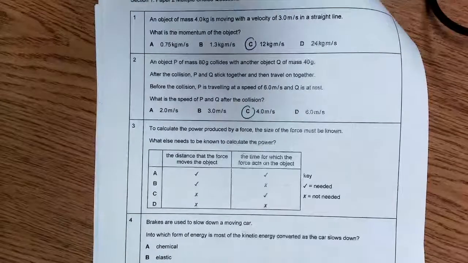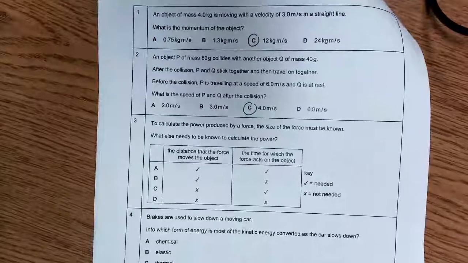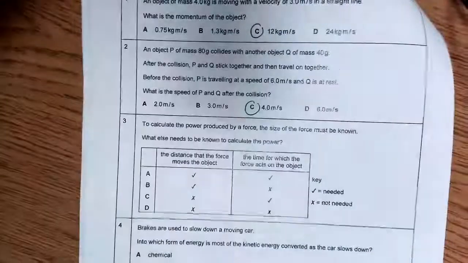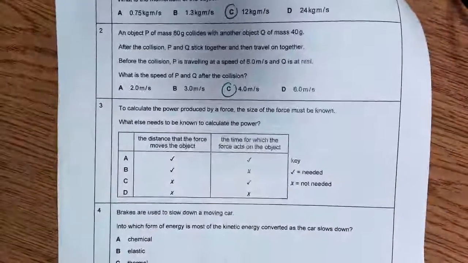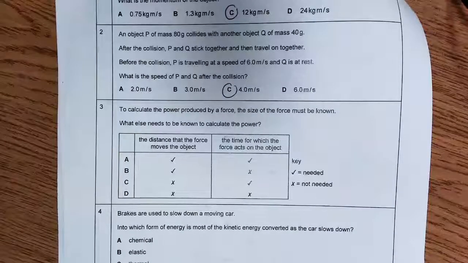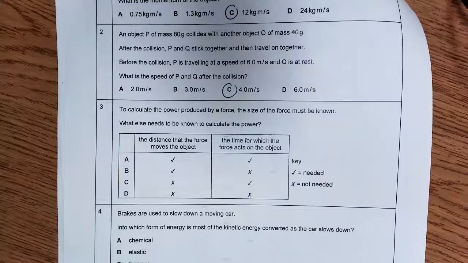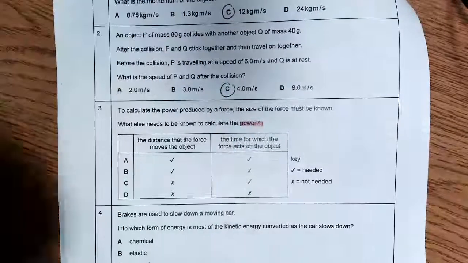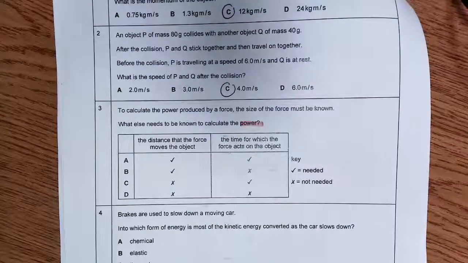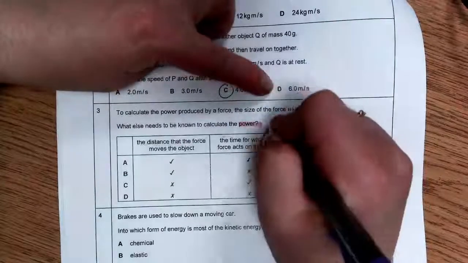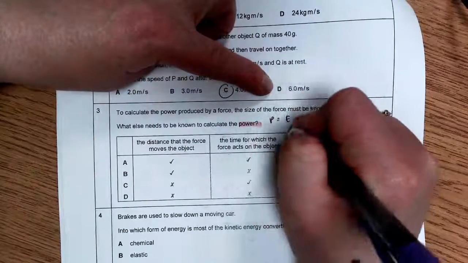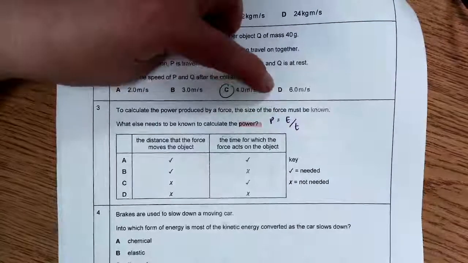Let's have a look at number 3. So, to calculate the power produced by a force, the size of the force must be known. What else needs to be known to calculate the power? Okay, so we are looking specifically at power, which by definition is energy transferred over time taken.